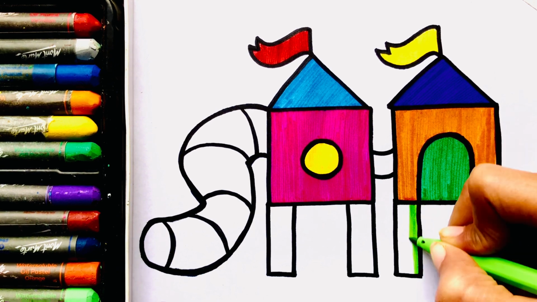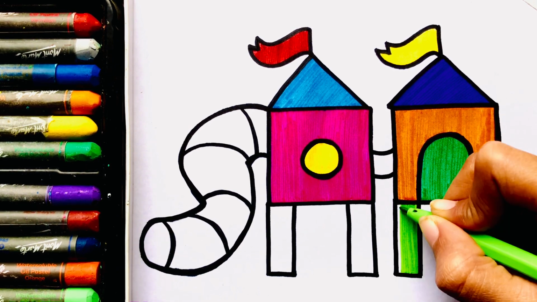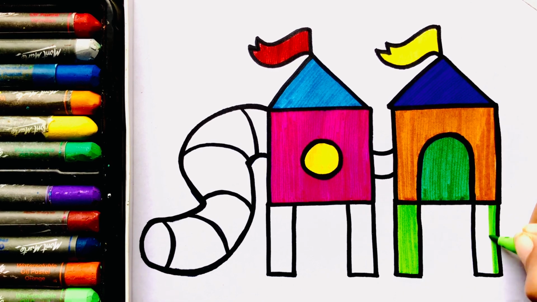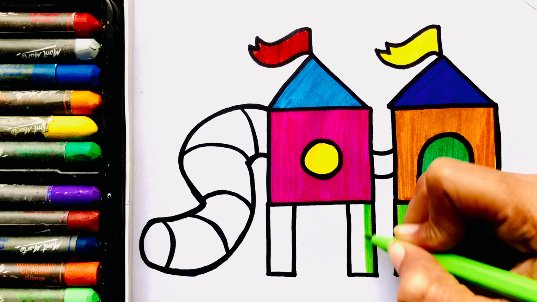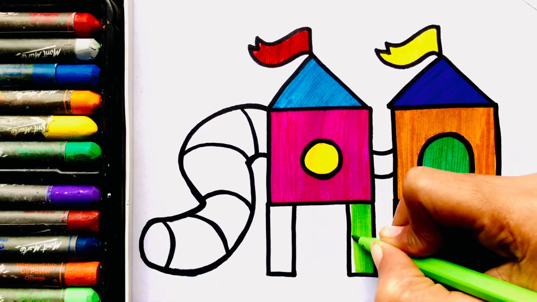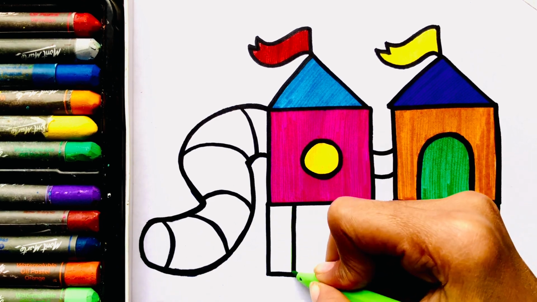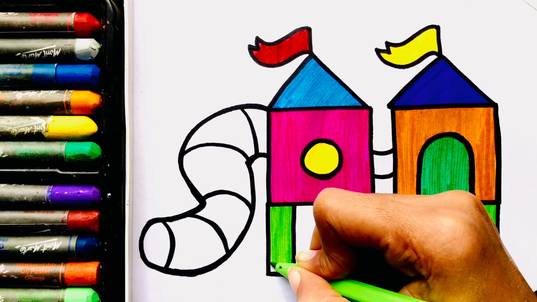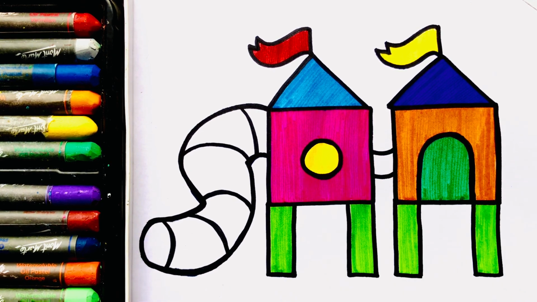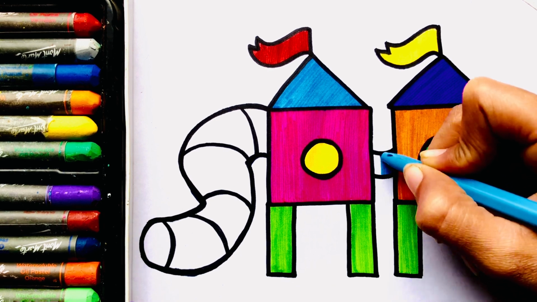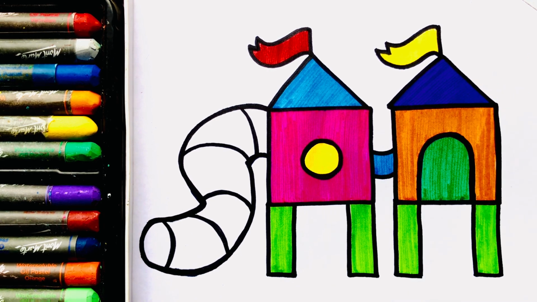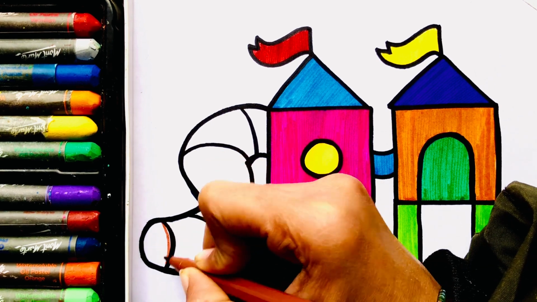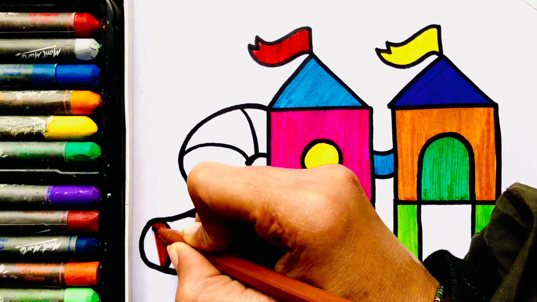This is a parrot green color. Which color, kids? This is a parrot green color. This is a brown color. Which color, kids? This is a brown color.